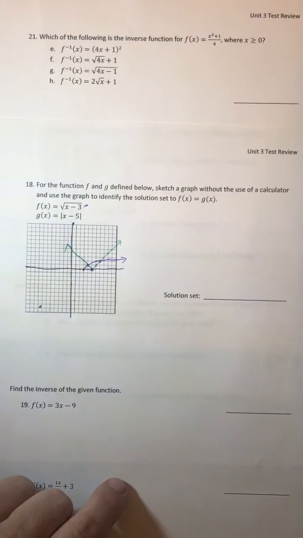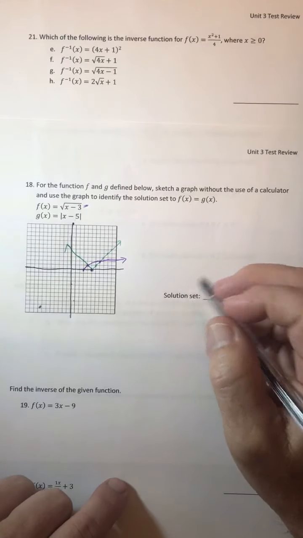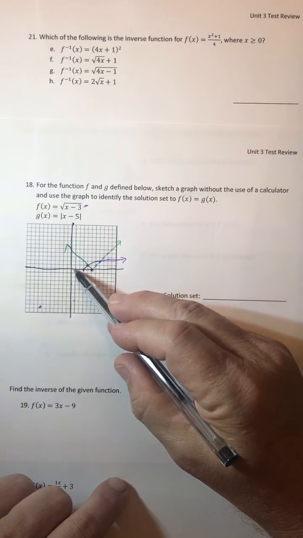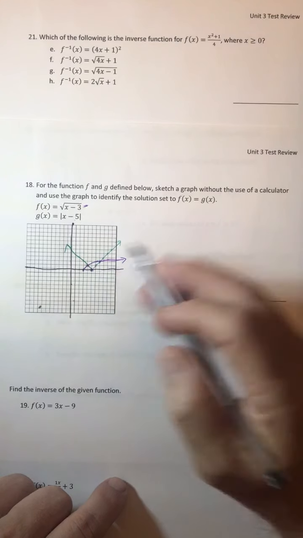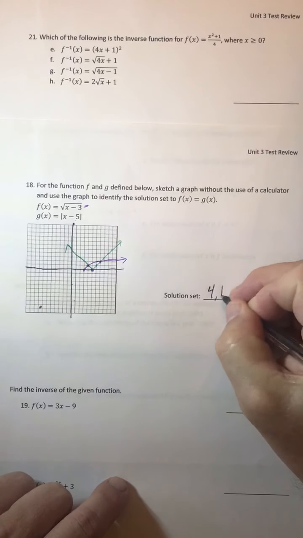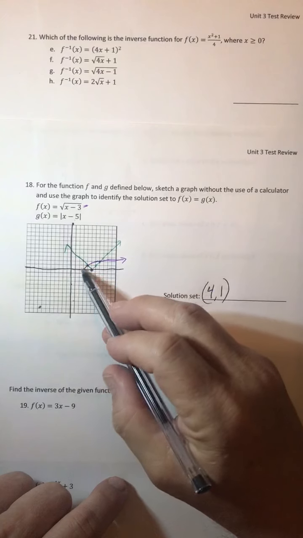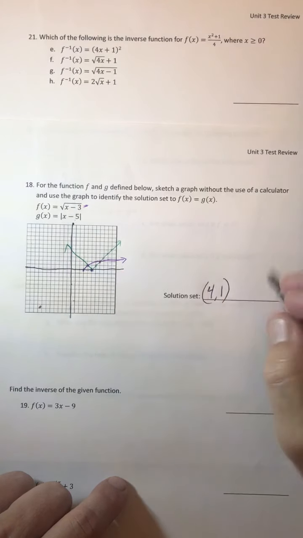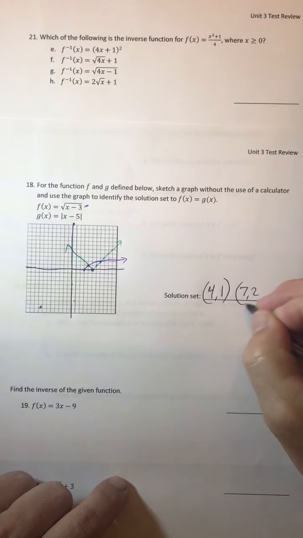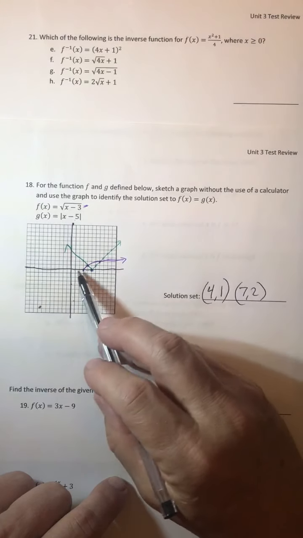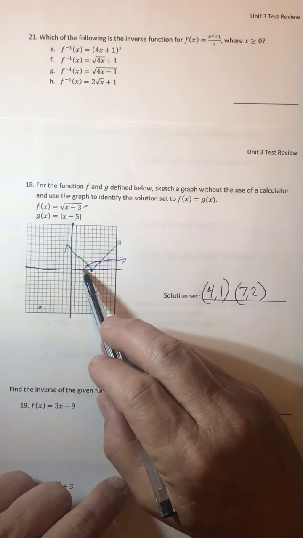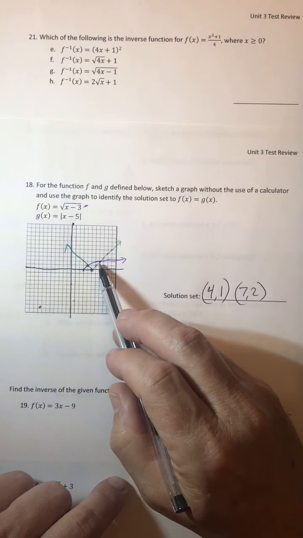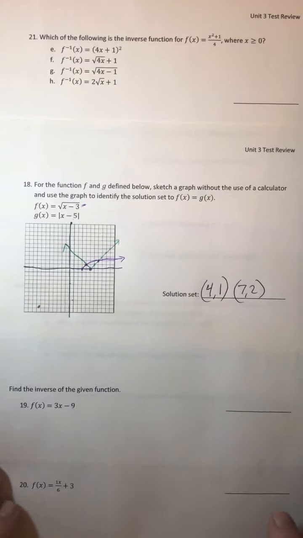Now they want us to identify the solution set. Again, we find the solution set where they intersect. So we have a point of intersection right here, which is 1, 2, 3, 4, 1. So 4, 1 is one point of intersection, and the other one is 5, 6, 7, 1, 2, 7, 2. Alright, those are our points of intersection: 4, 1 and 7, 2.